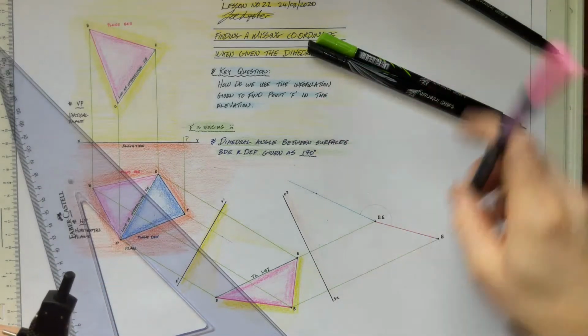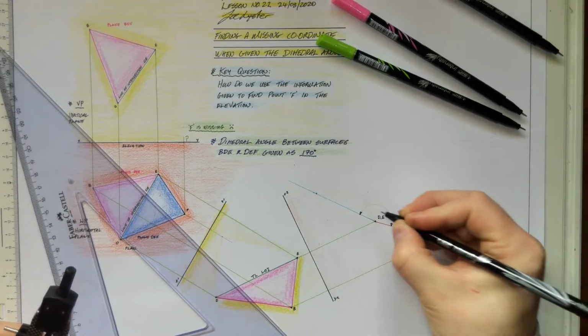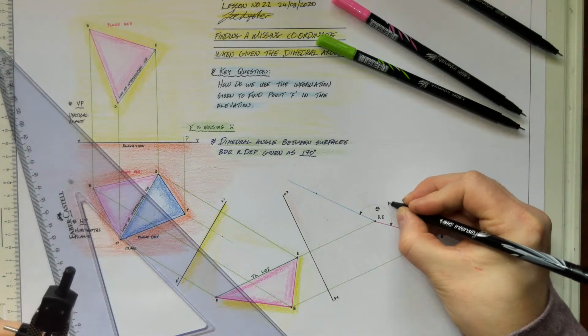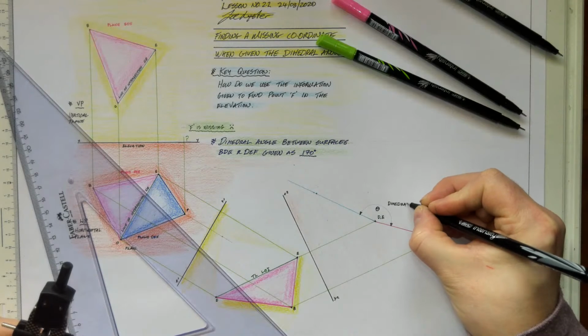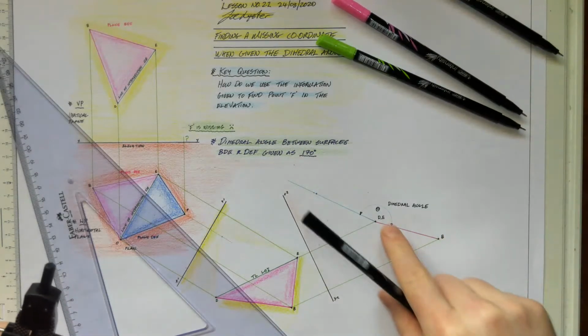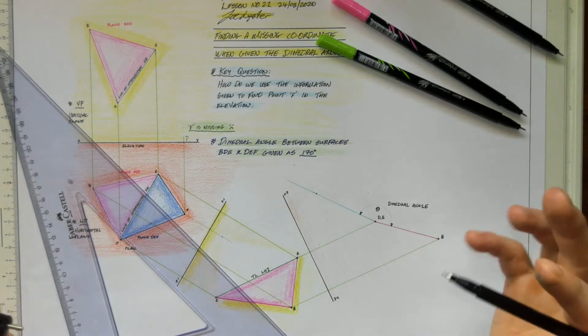We're going to highlight that angle as being the dihedral angle, and write in dihedral angle there as well. Okay, so that's dihedral angle wrote in there, and that's 170 degrees if you measure it.